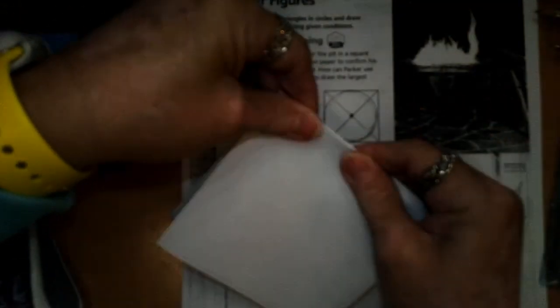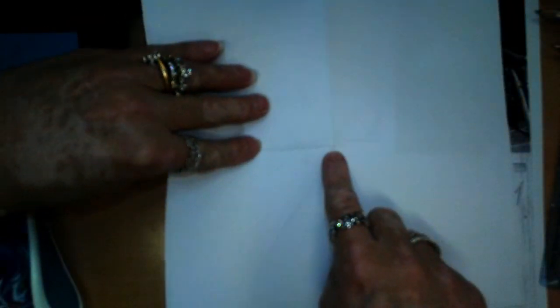And if I take that piece of paper and I fold it hot dog style and I fold it hamburger style, what happens is the creases give me the center of that square. Kind of the same thing that we just did, right?